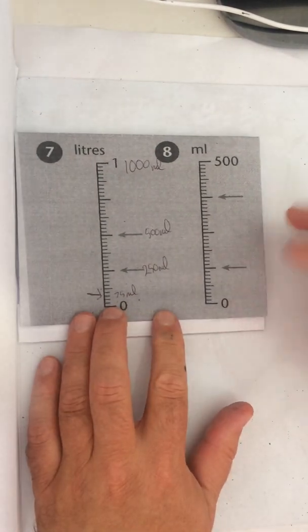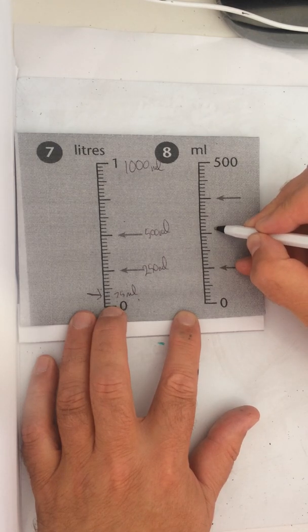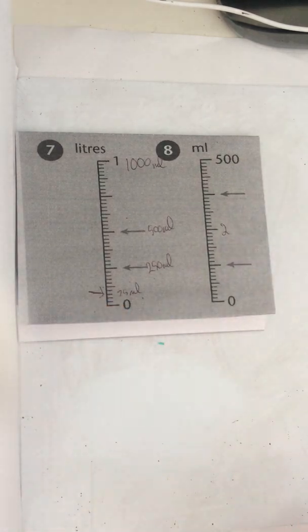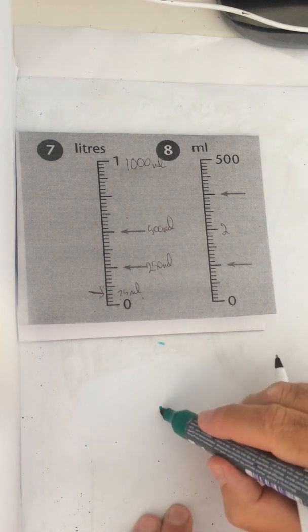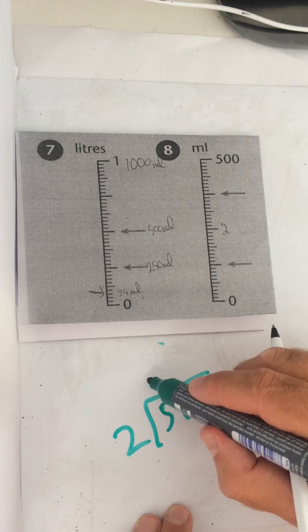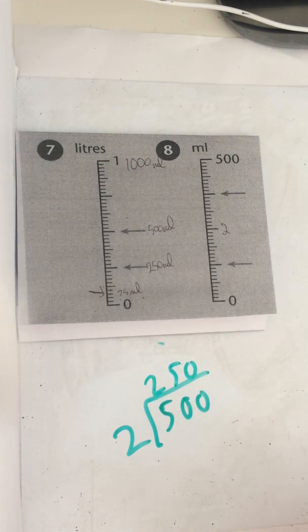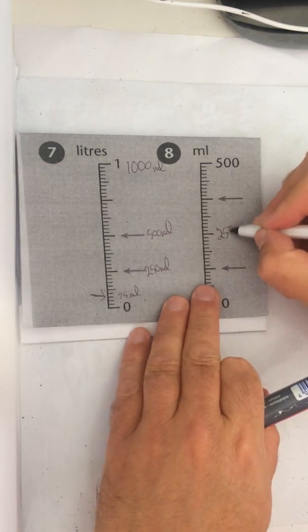Let's have a look here. So again, between 0 and 500, we know halfway between that. And if you can't do that in your head, you just divide by 2. Don't be afraid to do the written method. 250. So that would be 250.